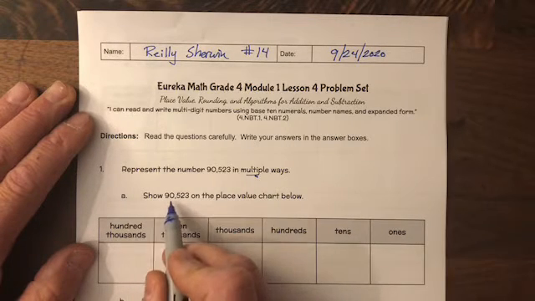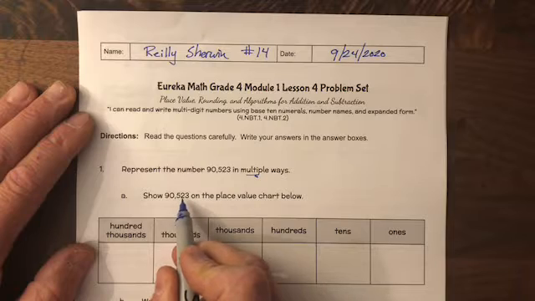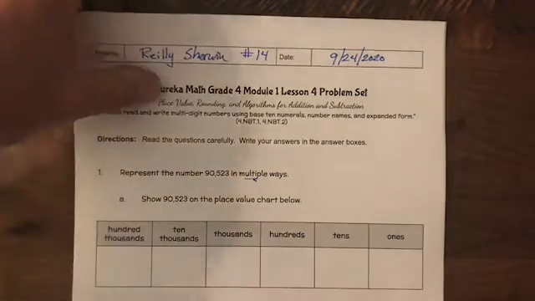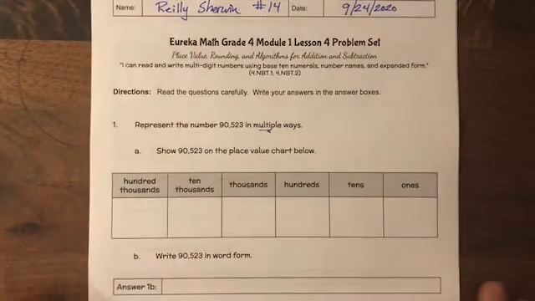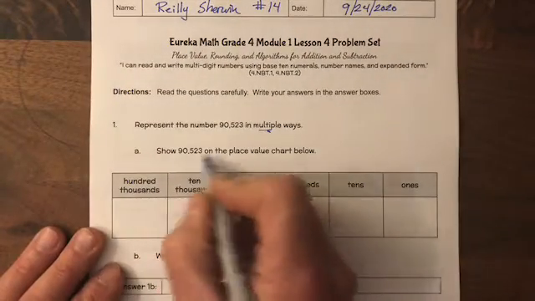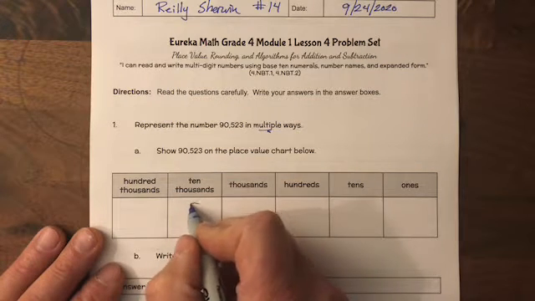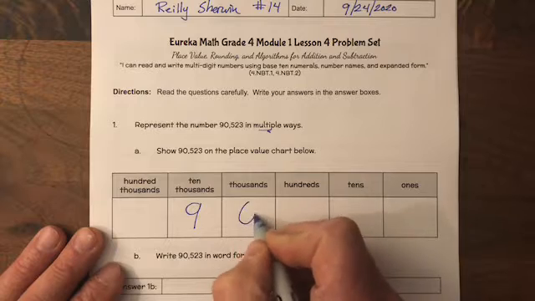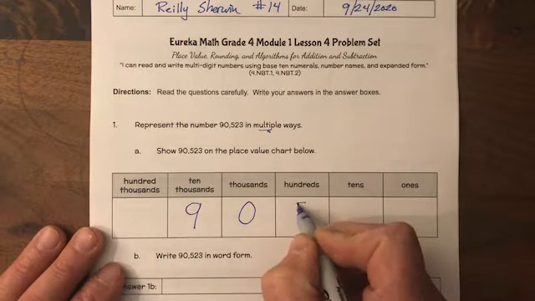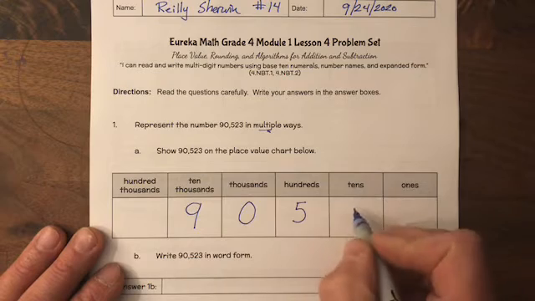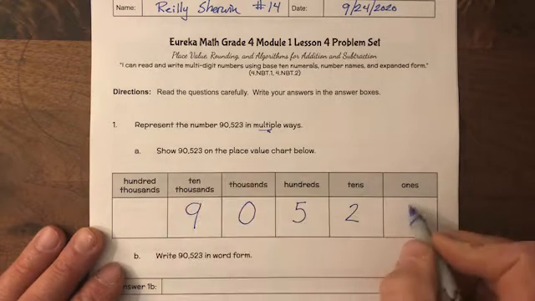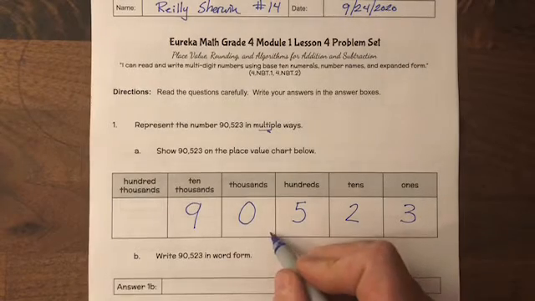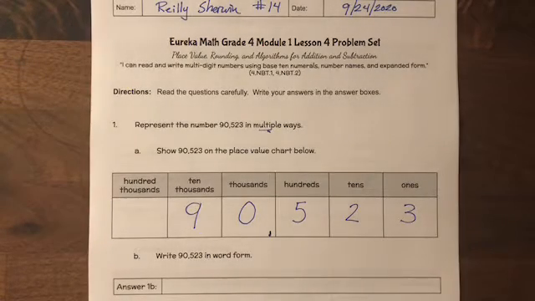We're going to show 90,523 on the place value chart below. Okay, so here we go. So what I need to show is this exactly like that. So the place value chart, I'm going to show my 9 in this place. The thousands place has got 0. The hundreds place has 5. Tens place has 2. And the 3 place, there it is, just like that. 90,523.